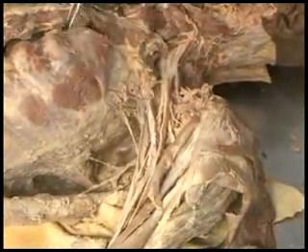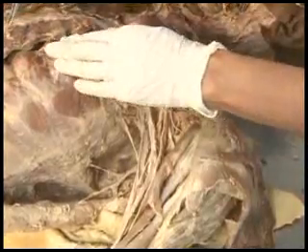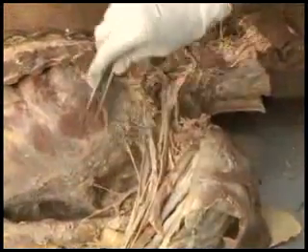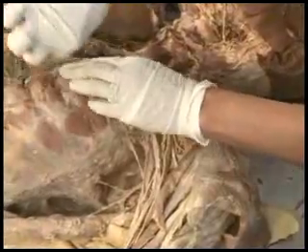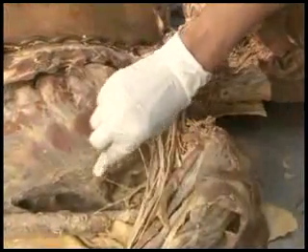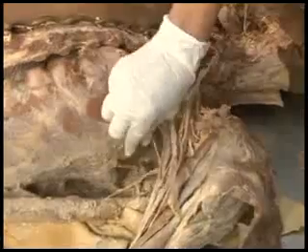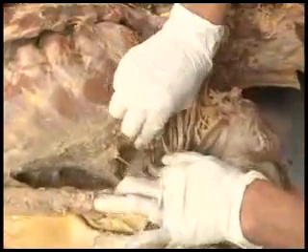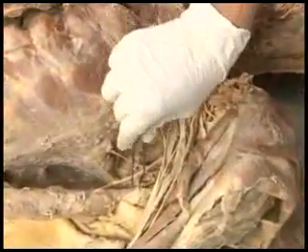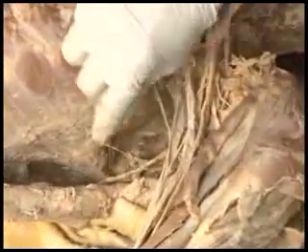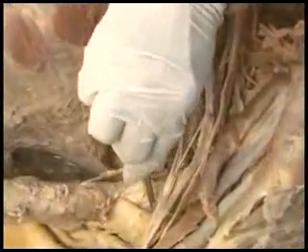The anterior boundary of the axilla is formed by the muscles: the pectoralis major, the pectoralis minor, and a small muscle which is known as the subclavius. The posterior wall is formed by the subscapularis, which is on the costal aspect of the scapula, by the teres major, and the latissimus dorsi.